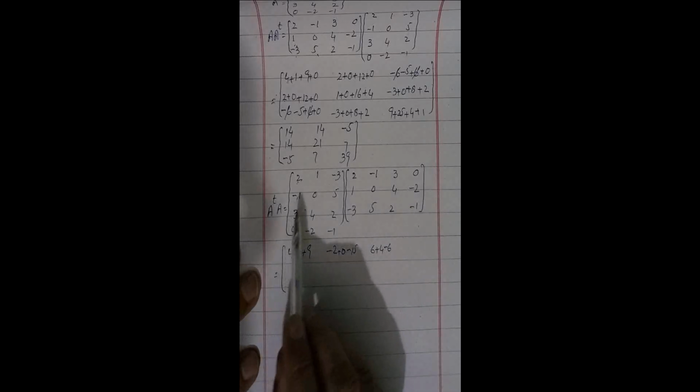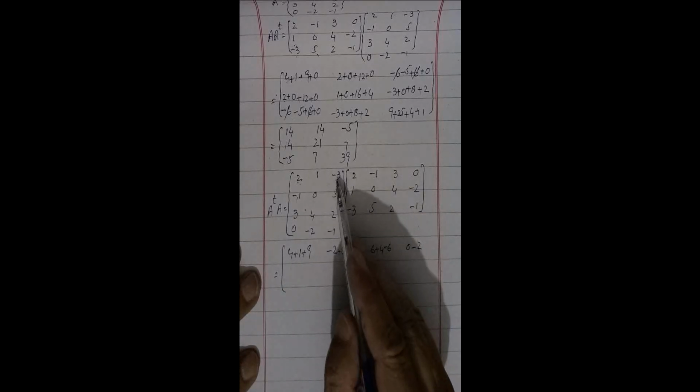Now first row with the third column, 2 multiplied by 3 is equal to 6, 1 multiplied by 4 is equal to plus 4, minus 3 multiplied by 2 is equal to minus 6. And the first row with the fourth column, we get 2 multiplied by 0 is equal to 0, minus 1 multiplied by minus 2 is equal to minus 2, minus 3 multiplied by minus 1 is equal to plus 3.